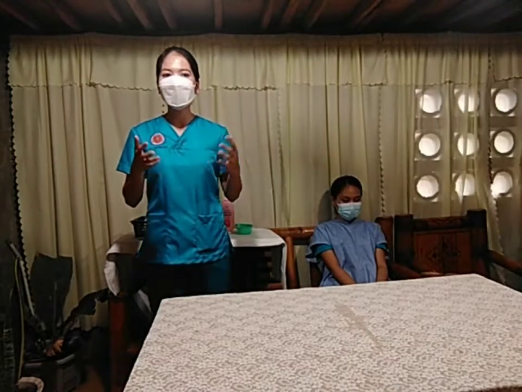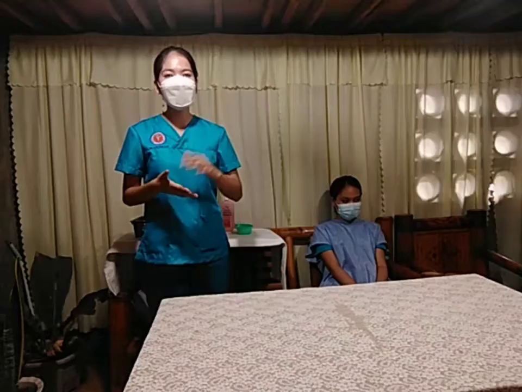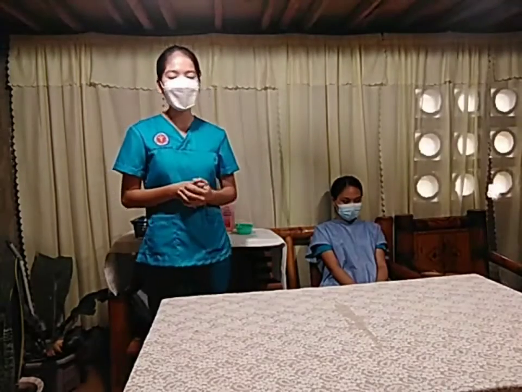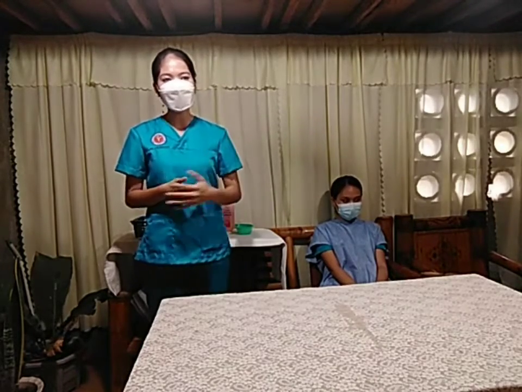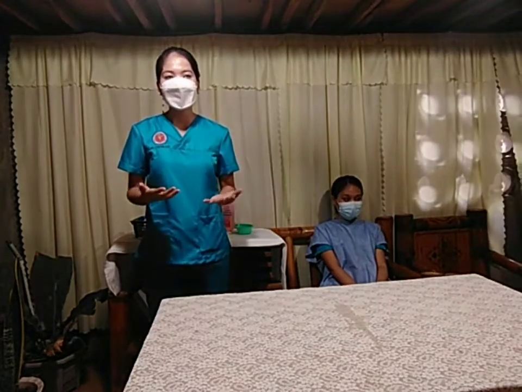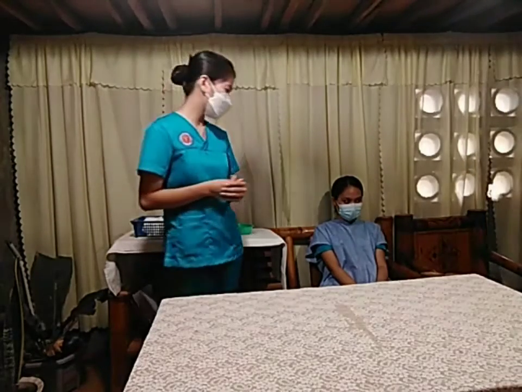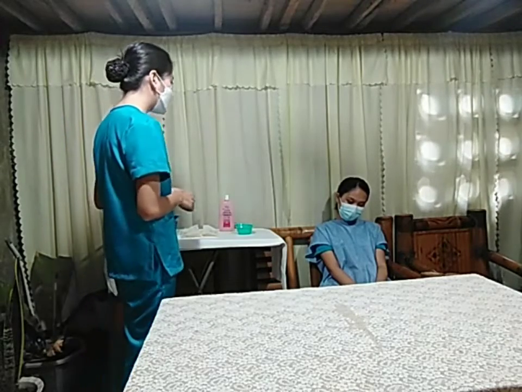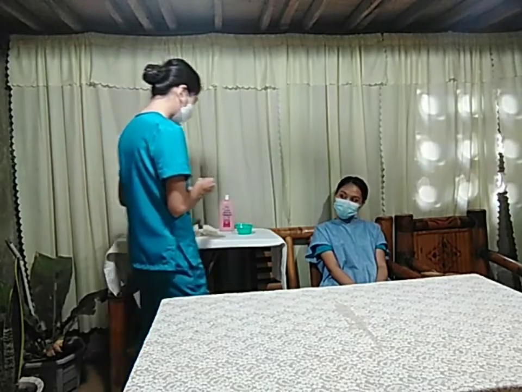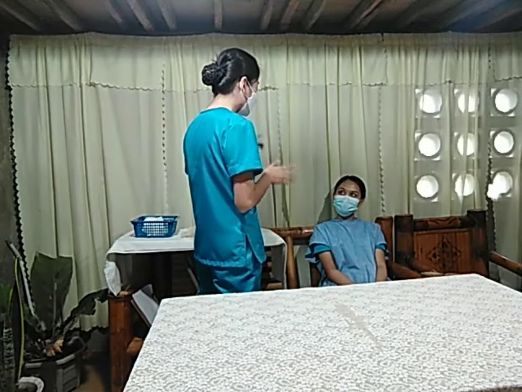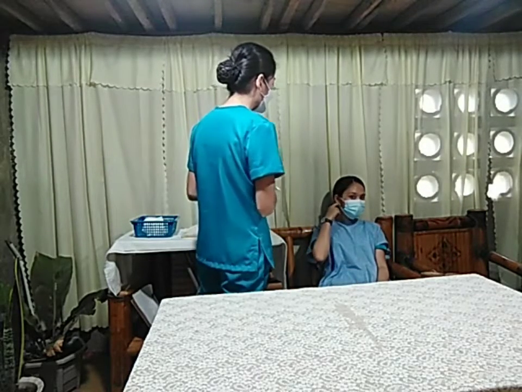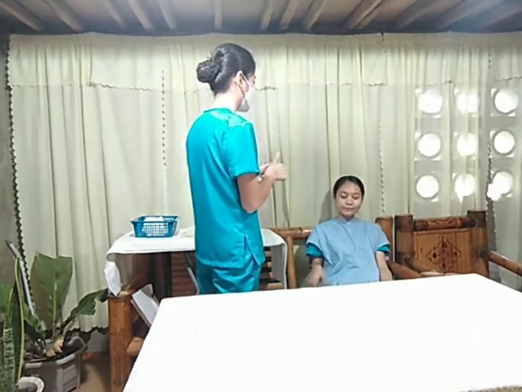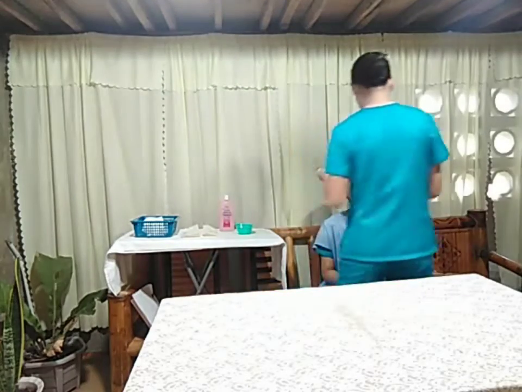Next, using the pen light, we're going to inspect the condition of the nose and the sinus of our patient. After that, we're going to palpate the sinus for tenderness. Ma'am, I will first inspect your nose, and after that I will palpate your sinuses. Okay?